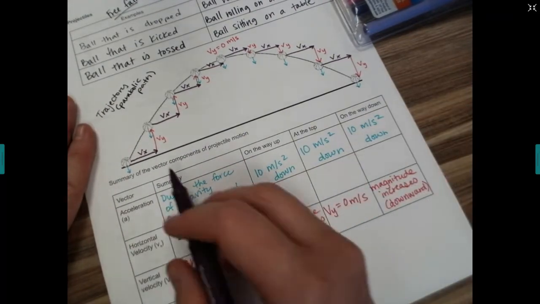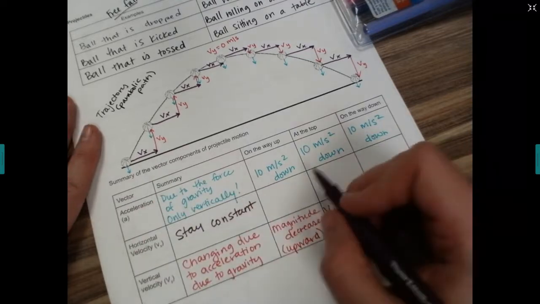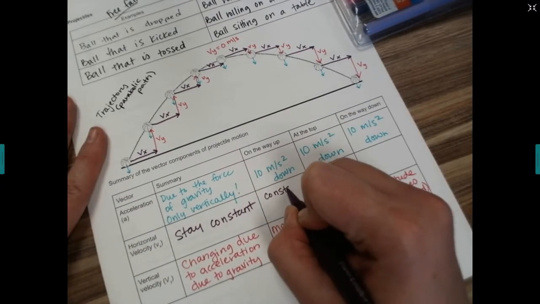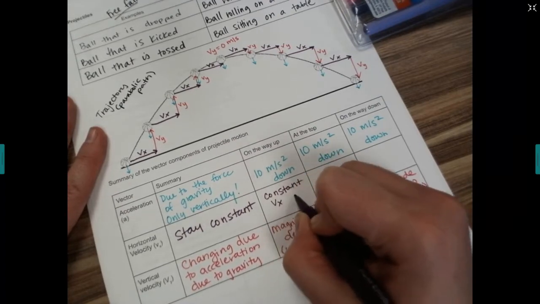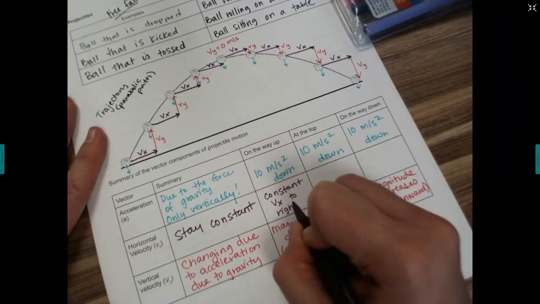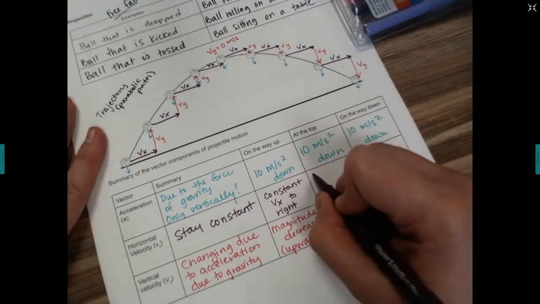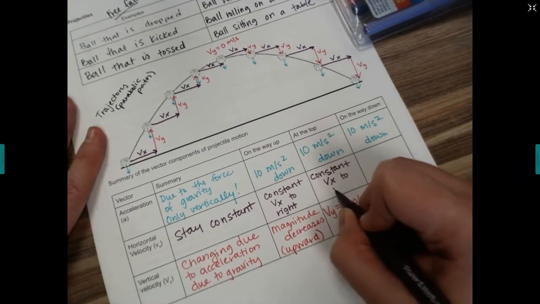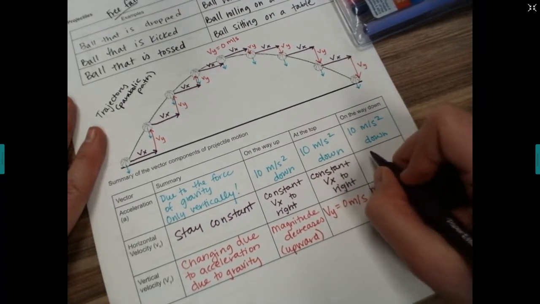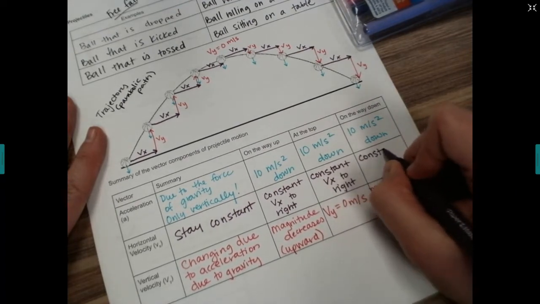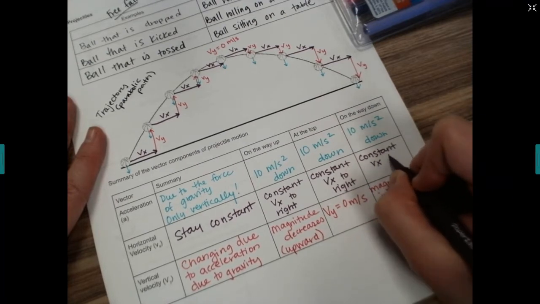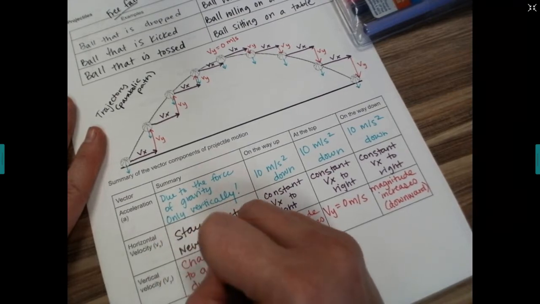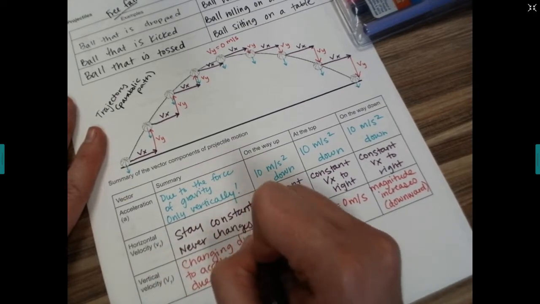Okay, and so even while this thing is on the way up, the horizontal velocity is constant velocity to the right, right? In this case, the thing is traveling to the right. At the top, it still is that same constant horizontal velocity to the right. And on the way down, it is still the same constant horizontal velocity to the right. So it never changes, okay?